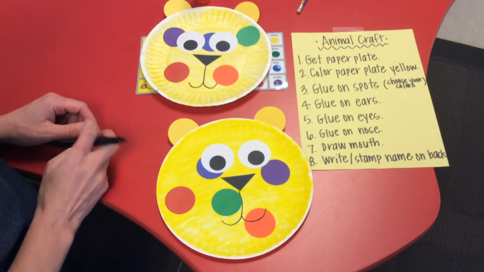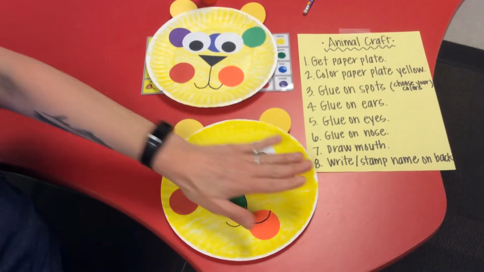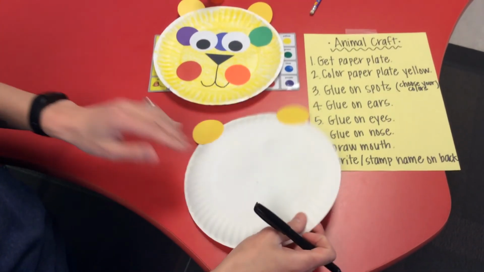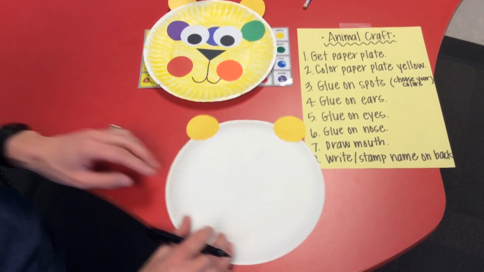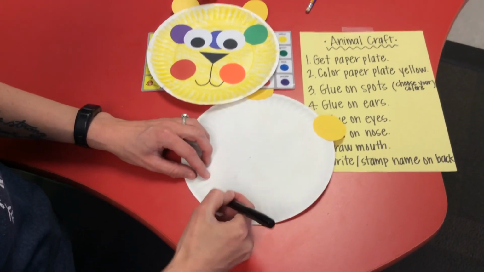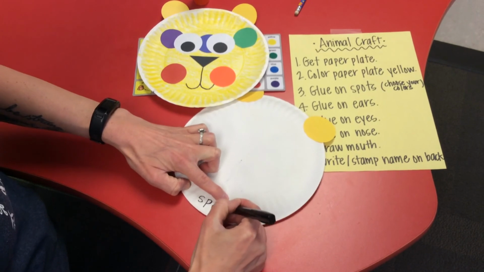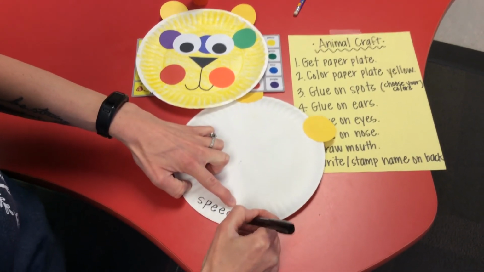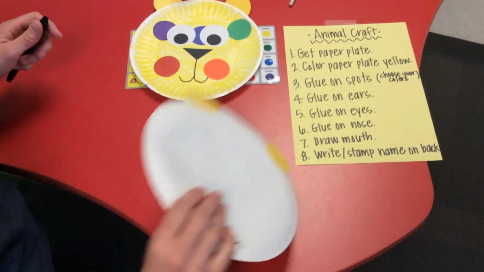Okay. And then for number 8, it says write or stamp your name on the back. So you're going to ask them, is this the back or is this the back? Hopefully they'll tell you that this is the back, and then you'll write your name on the back. So I'm going to write speech because this is for us. Okay, so hopefully they can write their name on the back or stamp it if you have your stamp.